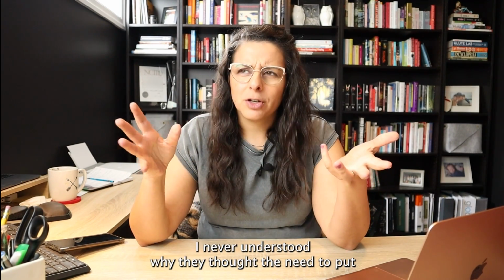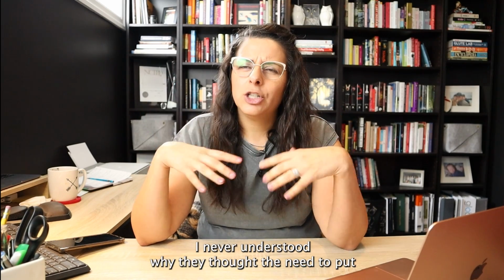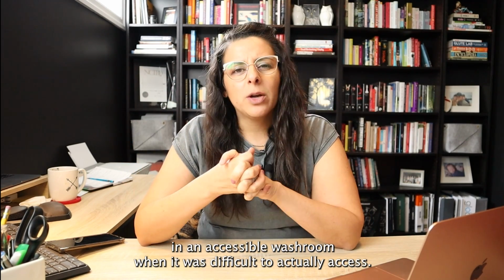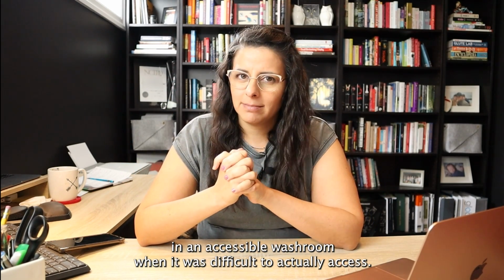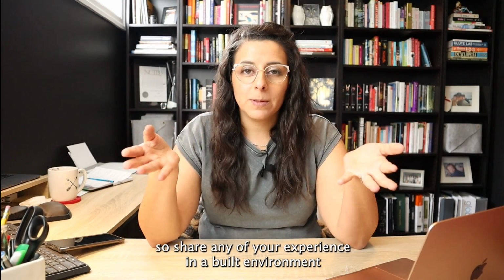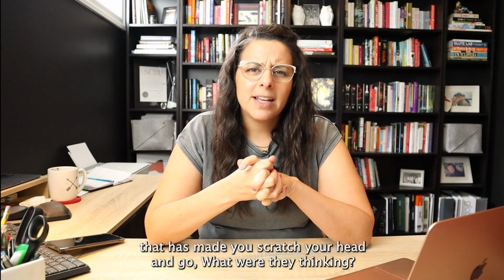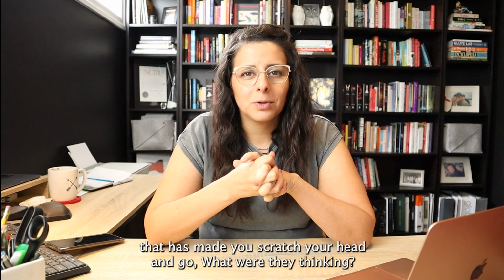I never understood why they thought the need to put in an accessible washroom when it was difficult to actually access. So share any of your experience in a built environment that has made you scratch your head and go, what were they thinking?